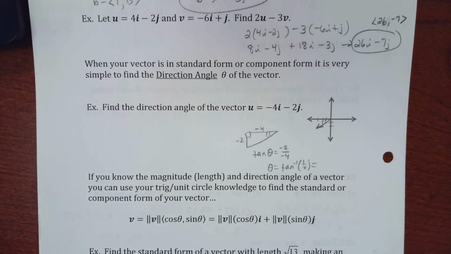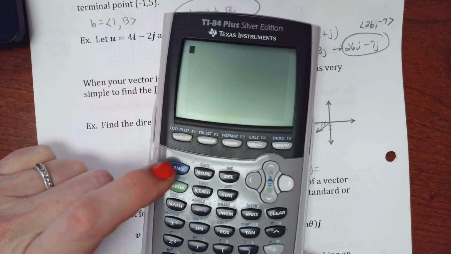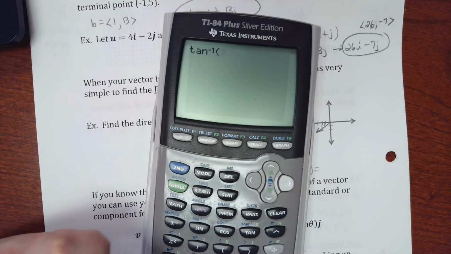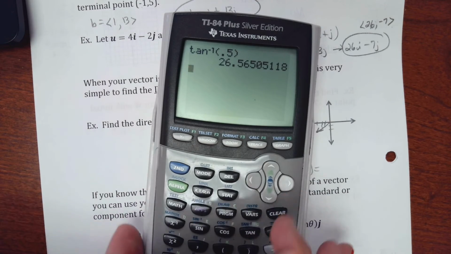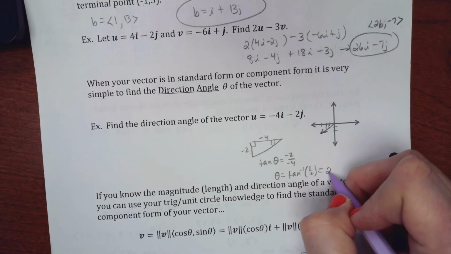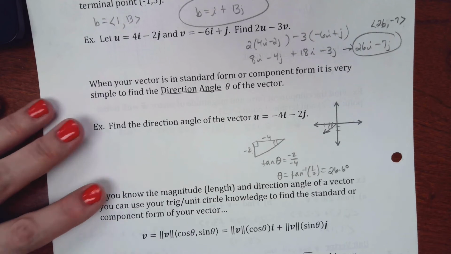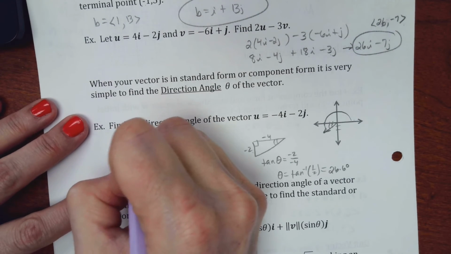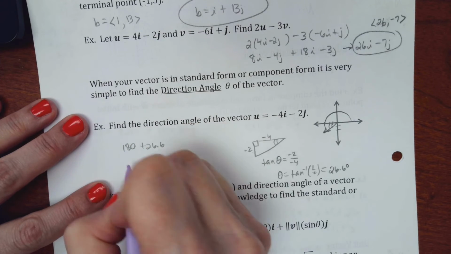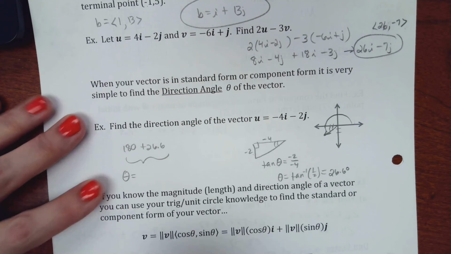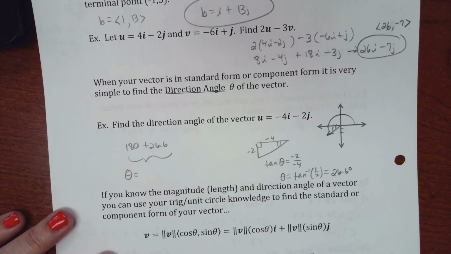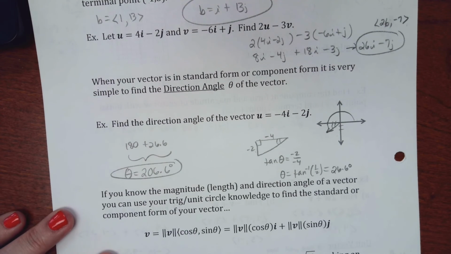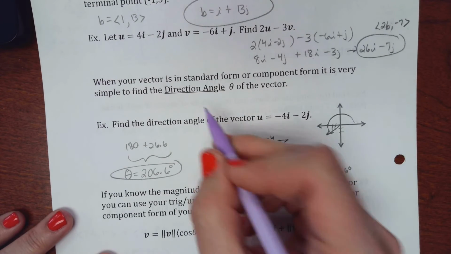right? So grab my calculator, make sure it's in degrees. Yep. All right, so inverse tangent of 0.5, I get 26.6 degrees. But remember, it's 180 plus that 26.6. So 180 plus 26.6. So my angle of this vector right here is going to be 206.6 degrees. Okay?